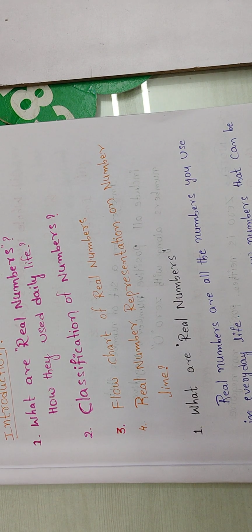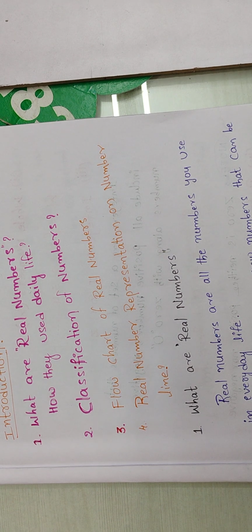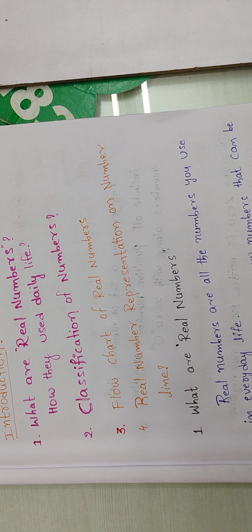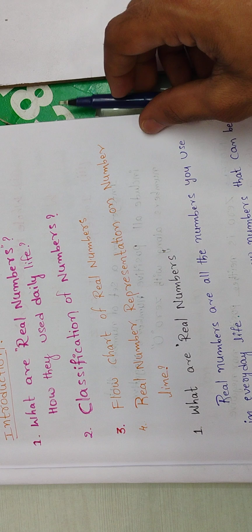What are the real numbers and how they are used in our daily life. Next is classification of the real numbers. Then we will look into the flow chart of real numbers. And next, the fourth one is real number representation on the number line. Then, what are real numbers?